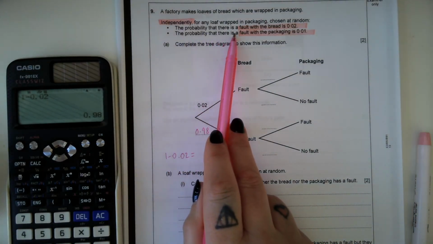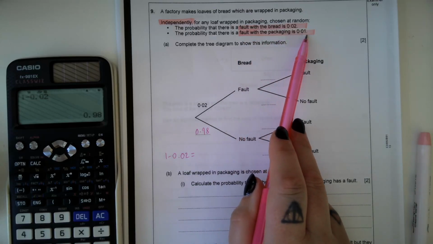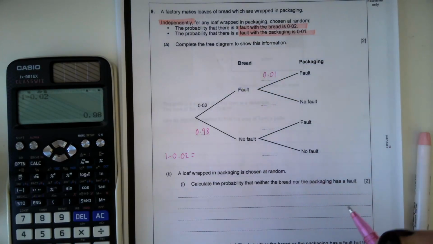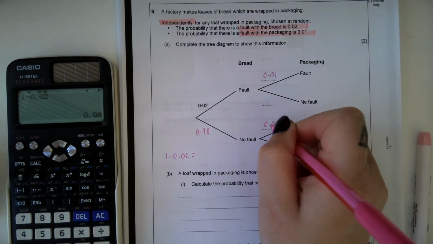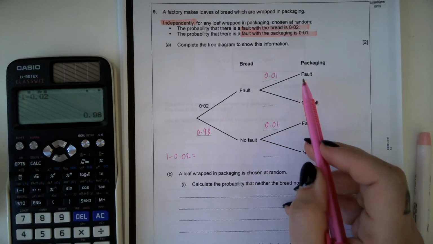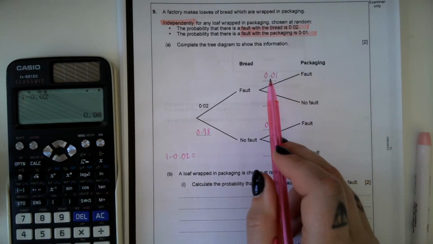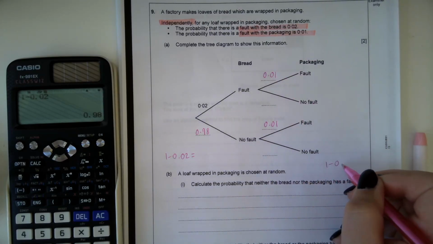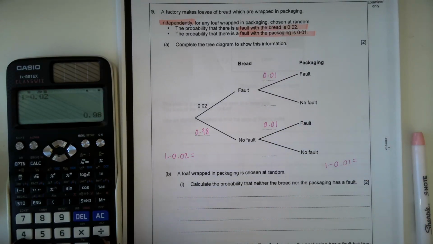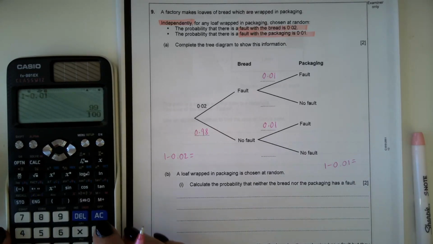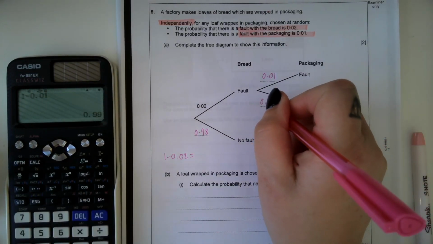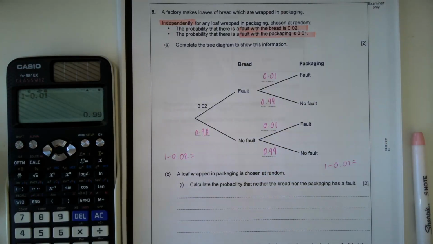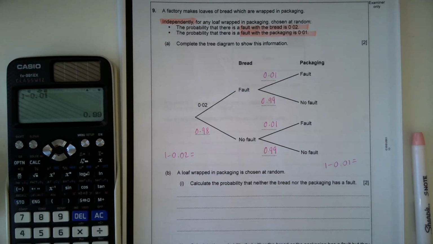Next it says the probability that there's a fault with the packaging is 0.01. So a fault with the packaging is 0.01. Okay, so I'm going to fill out the fault in both fault sections in the packaging. Now it's these sets of branches here that have to add to 1, not all of these. So 1 subtract 0.01. So we're doing 0.99 and 0.99. So we've completed our tree diagram.